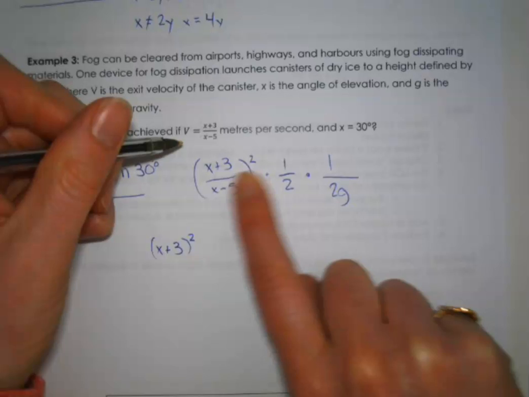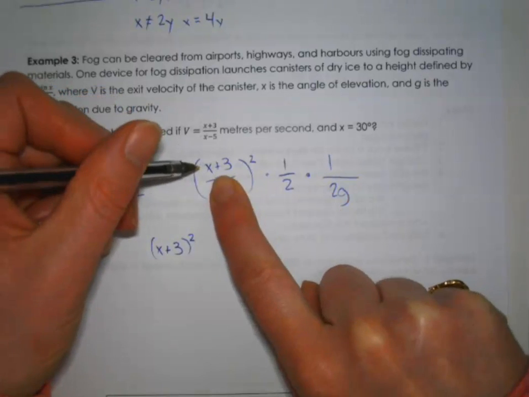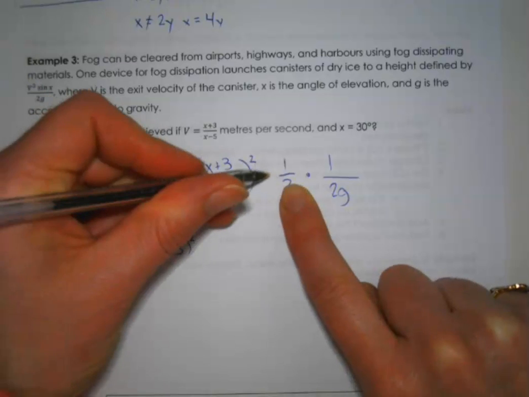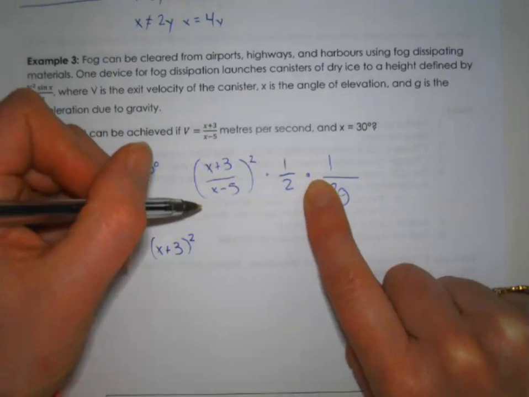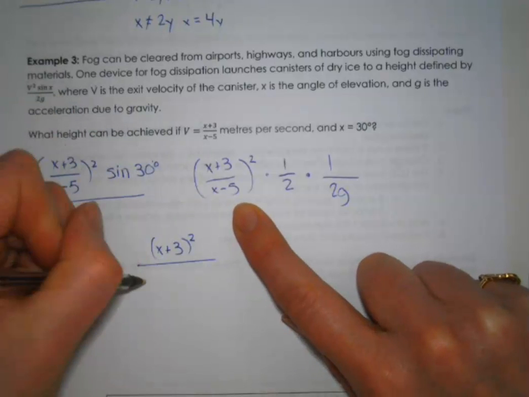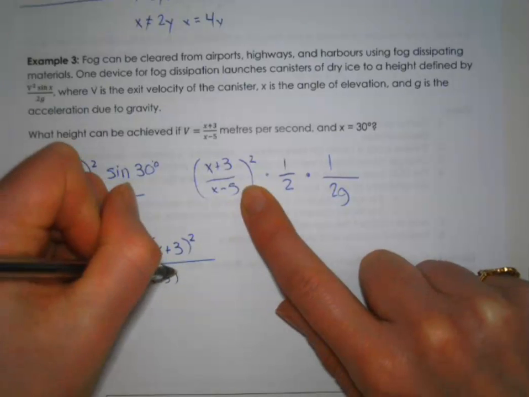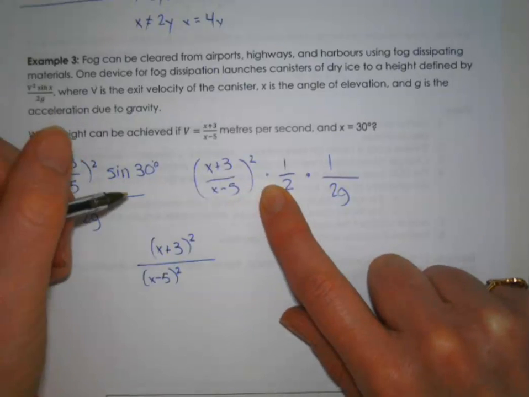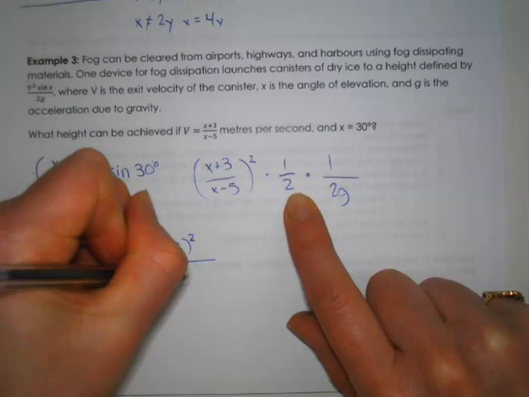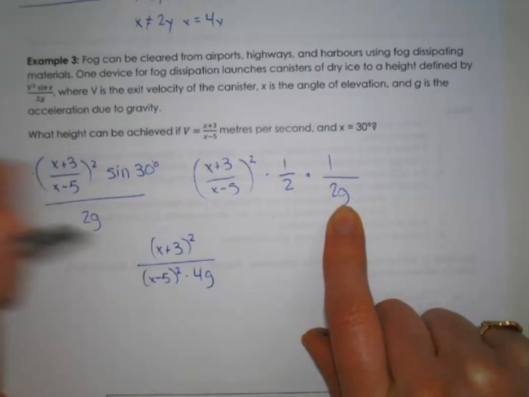Now we just want to multiply through the fractions the way we've been doing all along. x plus 3 is squared, times 1, so we don't have to change that because multiplying by 1 doesn't change anything. On the bottom we had x minus 5, but this whole expression was squared, so we need to square that, times 2 times 2g, so 2 times 2 is 4g.